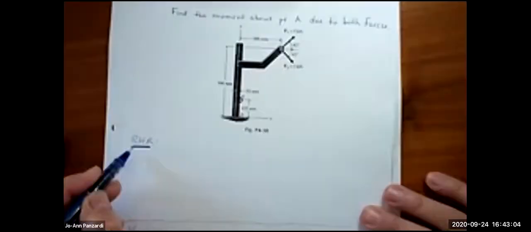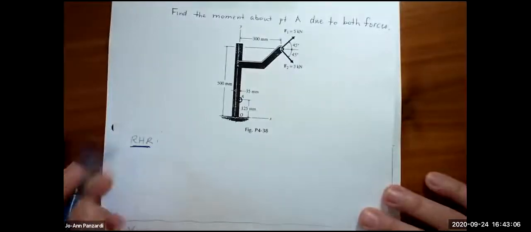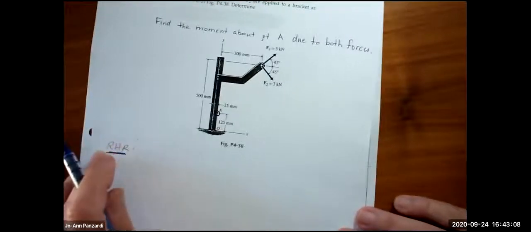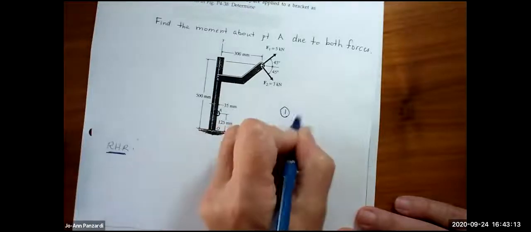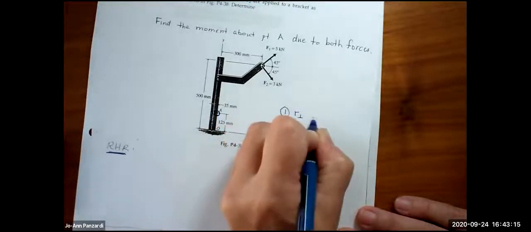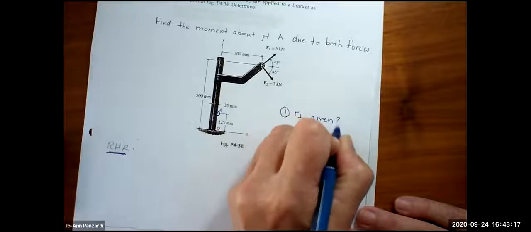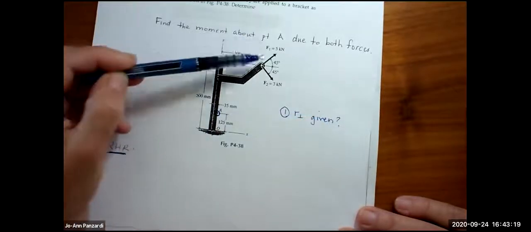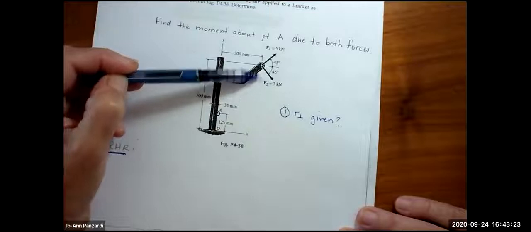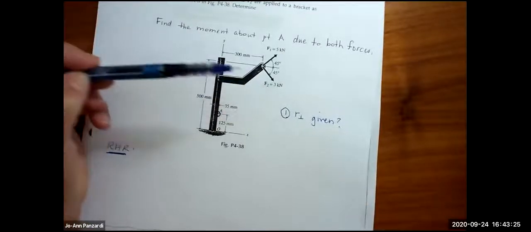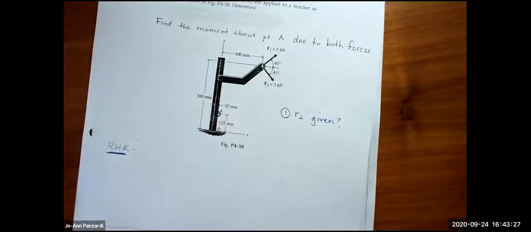First thing we're going to do is solve for the moment about point A using the right-hand rule. If you remember from Tuesday or watched my video again, the first thing to do is see, are the perpendicular distances given? We have F1 and we have F2. Do we know the perpendicular distance? I'm going to start with Jordan.